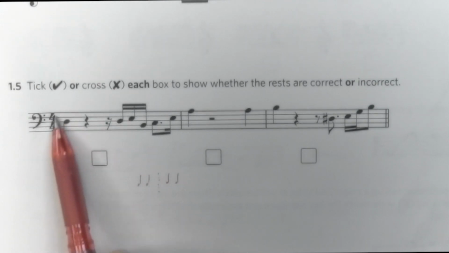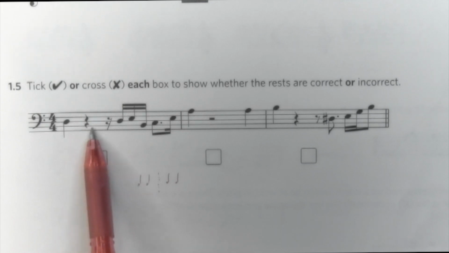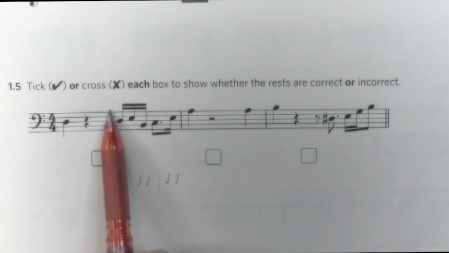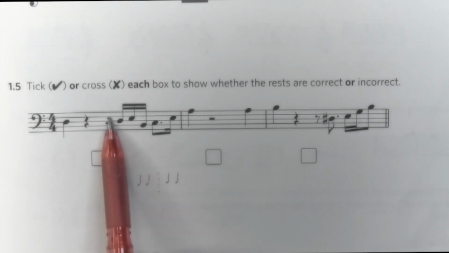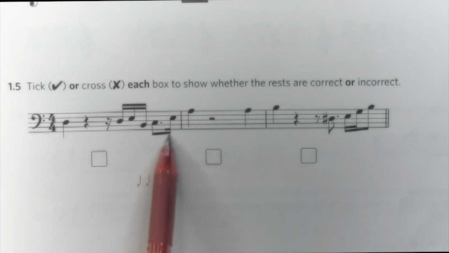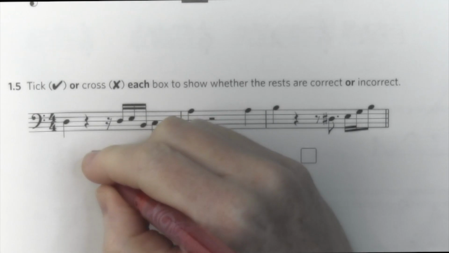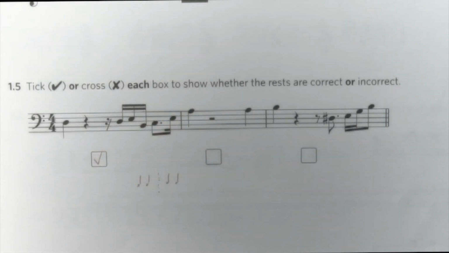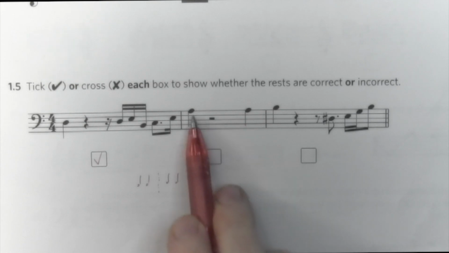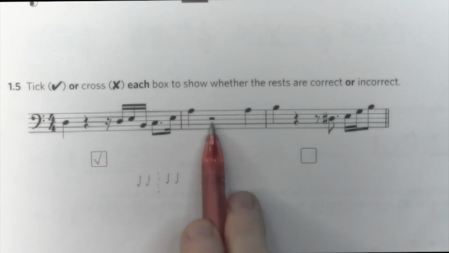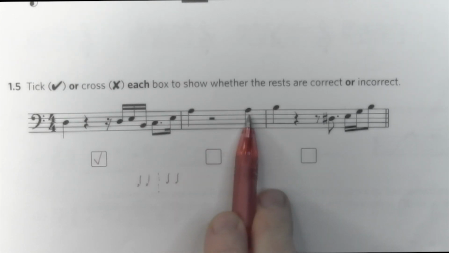So we have 1 crotchet here, 1 crotchet here. Here is all even because we have 1 quaver, and here the other crotchets. So all correct here. And here's the example that I did. This is a syncopation because we have a crotchet, a minim, and a crotchet.